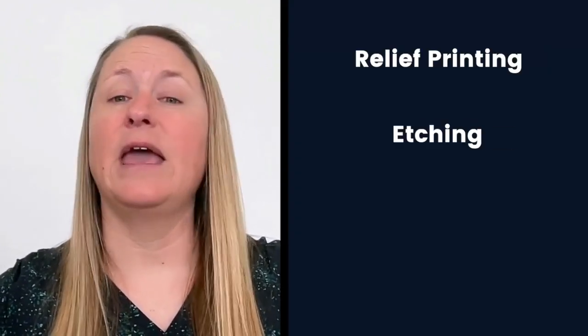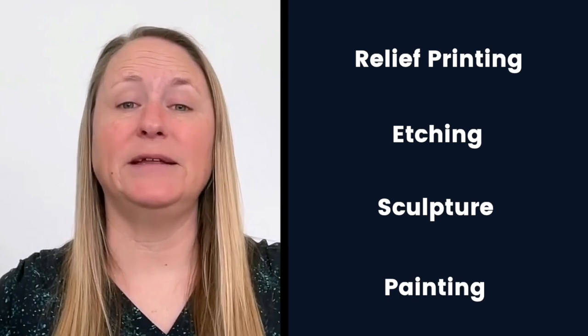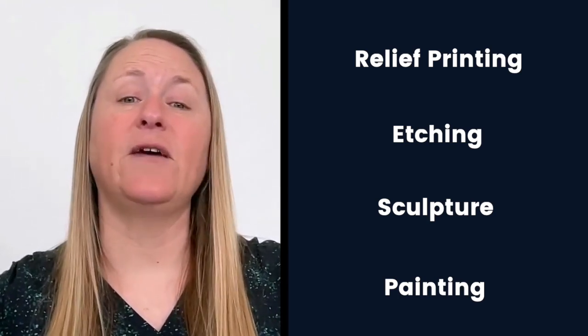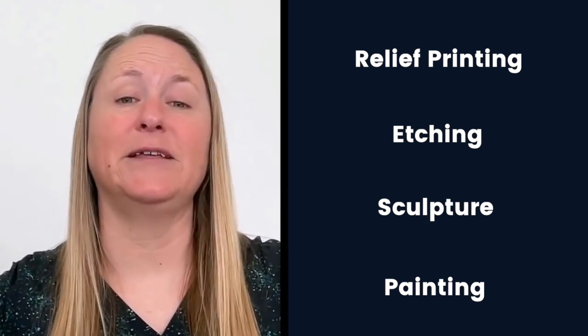In the practice questions, you saw examples of techniques like relief printing, etching, sculpture, and painting, as well as how to identify the materials and processes involved. The goal isn't just to memorize terms, it's to understand how materials and techniques shape artistic expression and meaning. This knowledge will help you answer questions confidently and make connections across art history.